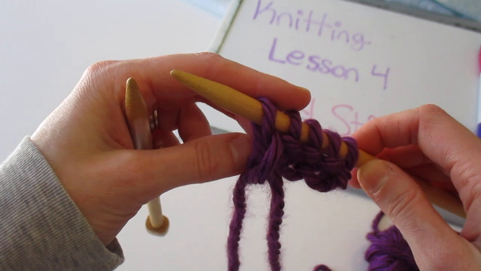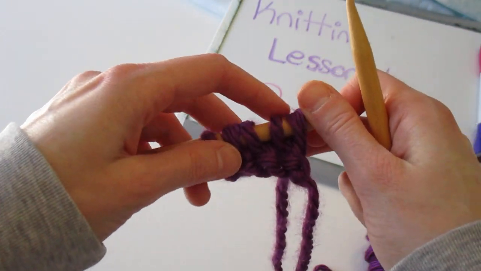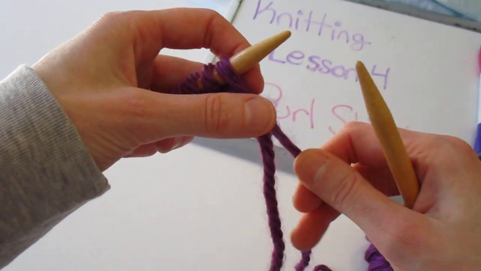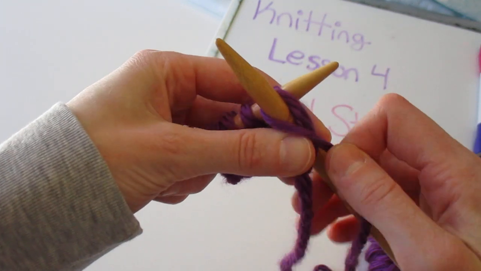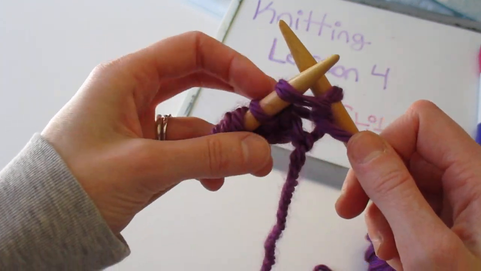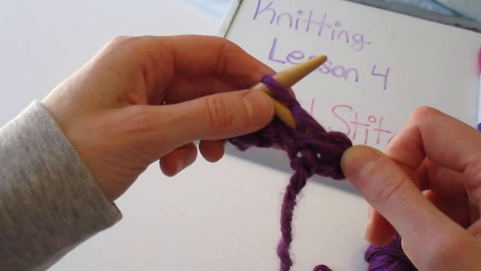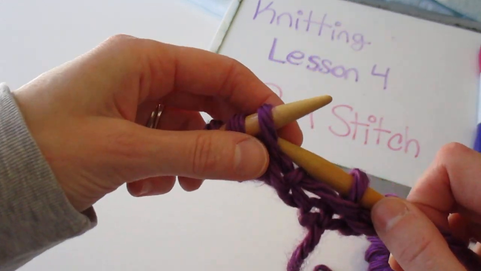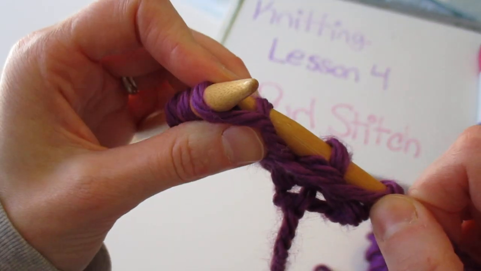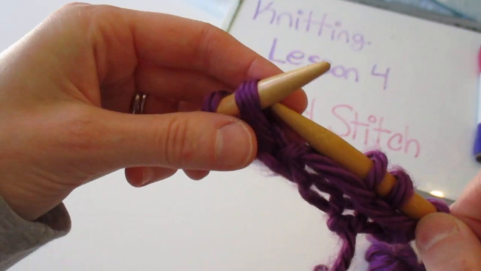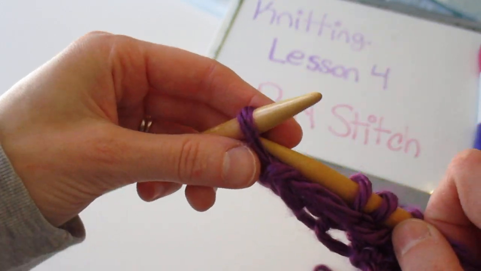So same thing we do with knitting, we're going to switch hands. So now our working yarn is still on the left here, and we're going to do the same thing all over again. I'm going to put the needle in, wrap it around, push off, in, around, push off. And get a little closer, in, around, so you're going to go up, push off, in, around, push off.